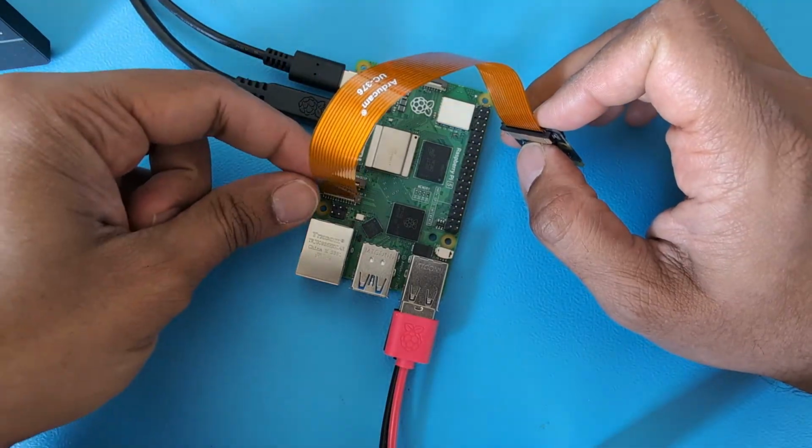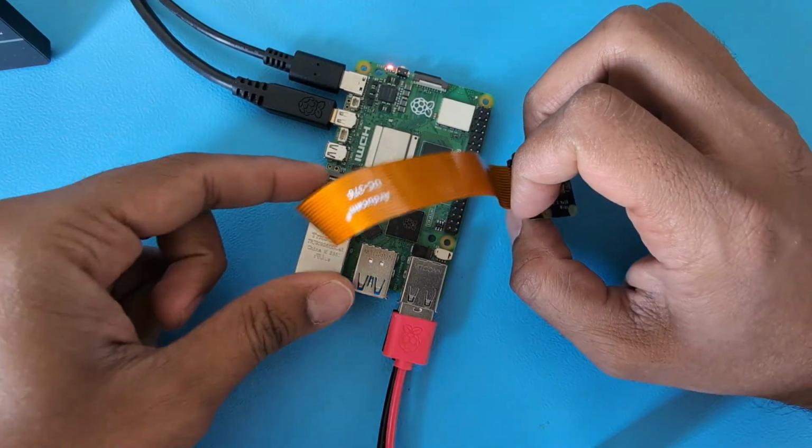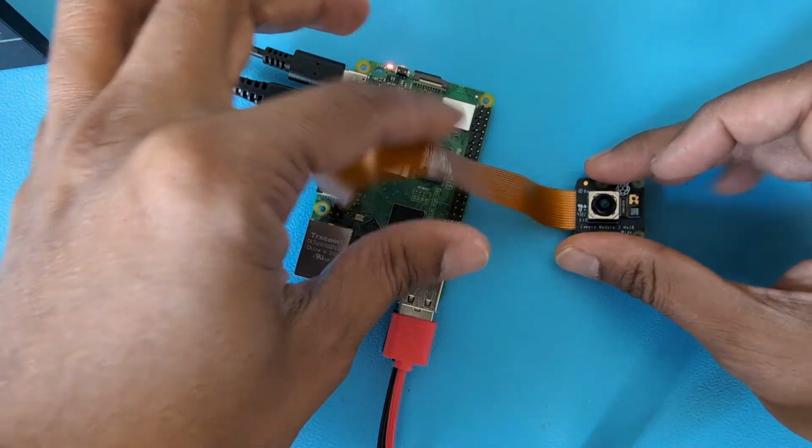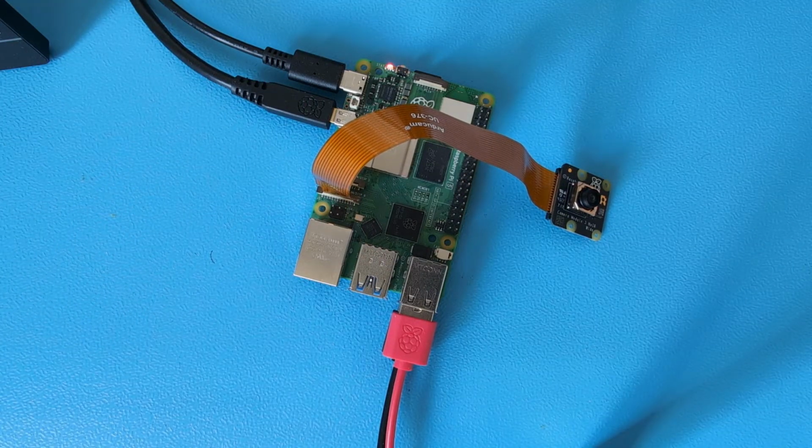We connected the cable to cam 0 port. So now the camera is connected with Raspberry Pi 5.